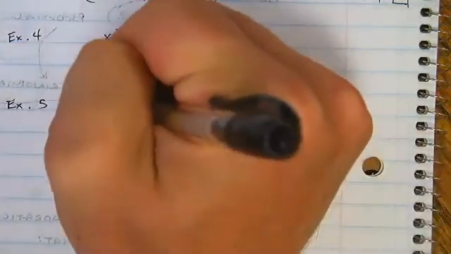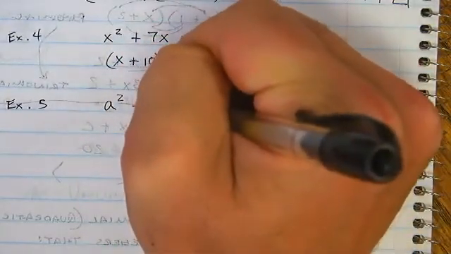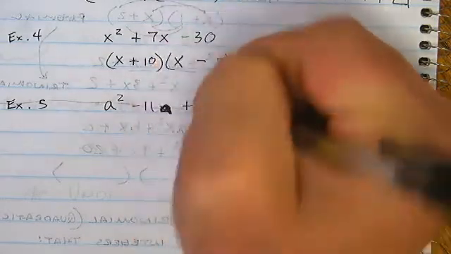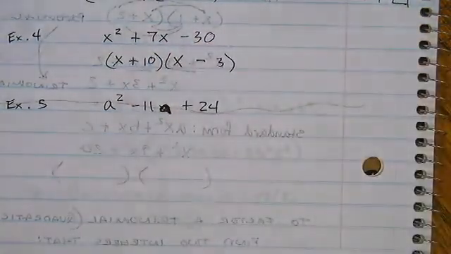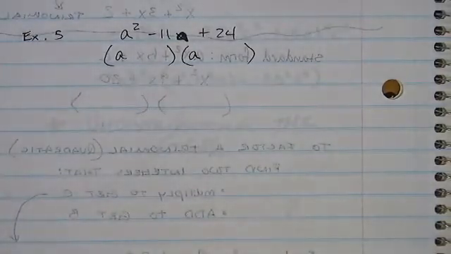Let's switch up our variable and go a squared minus 11a plus 24. I'm using a rather than x, just switching, since I so often just use x. Can you do it? This is where we've got to expand our mind a little bit and understand what's going on. If we could factor it, if it's possible, we know that's how it's got to start.